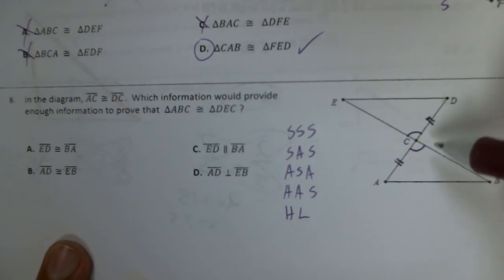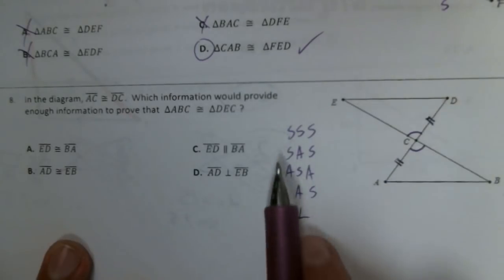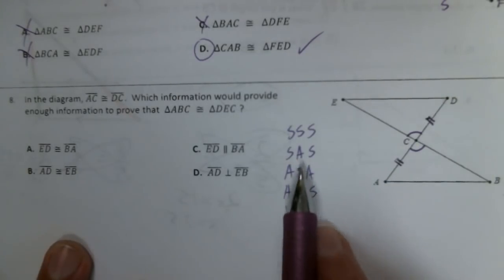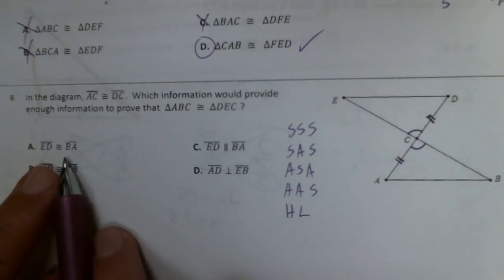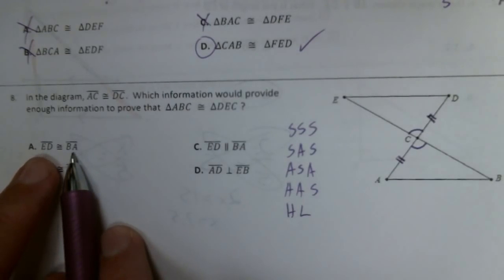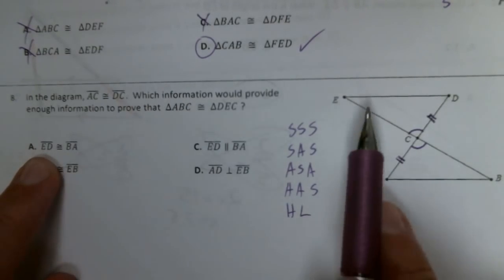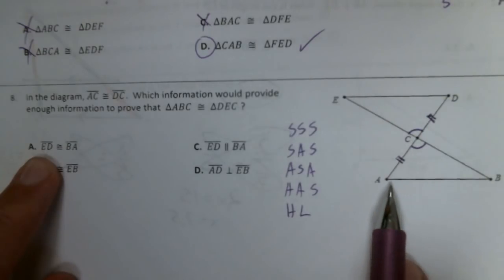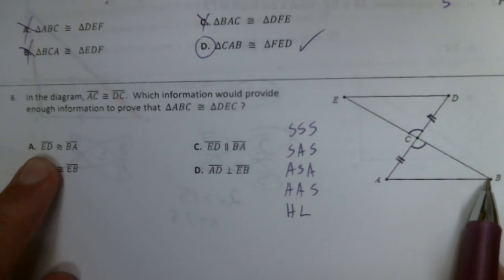All right, so now I have 2 sets. I got a set of ticks and a set of arcs. So I have an S and an A. I'm still looking for another combination here. Let's look at our answer choices. ED is congruent to BA. ED is congruent to BA.